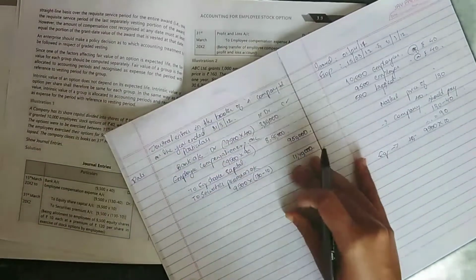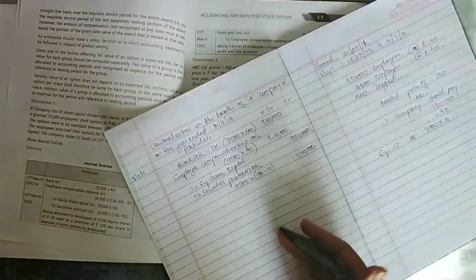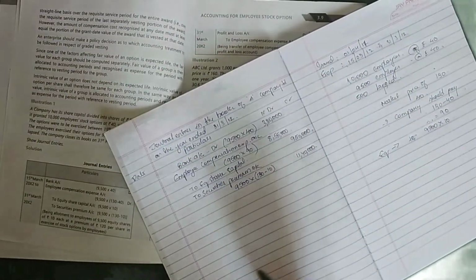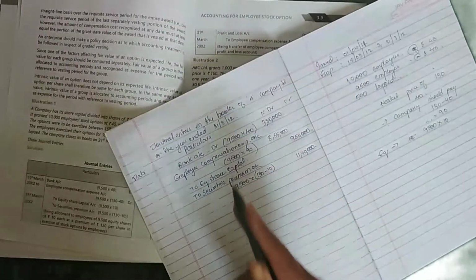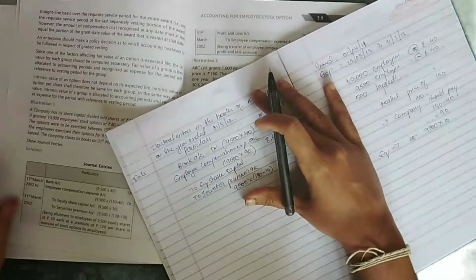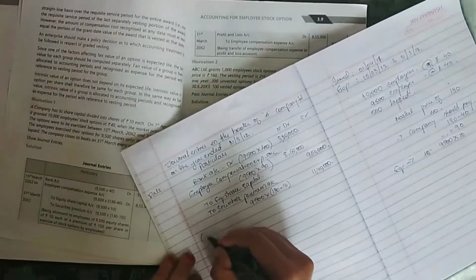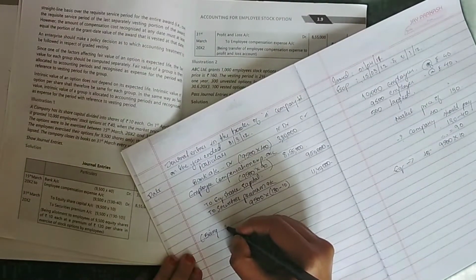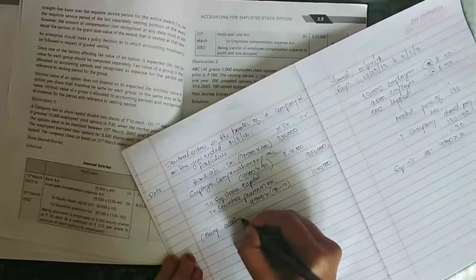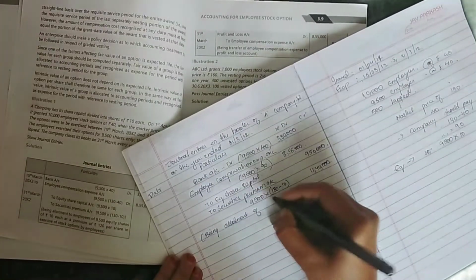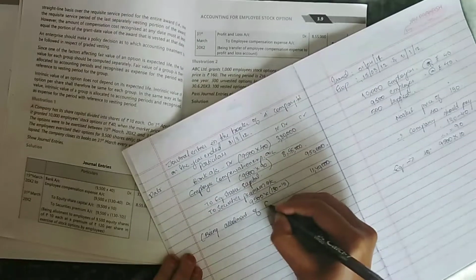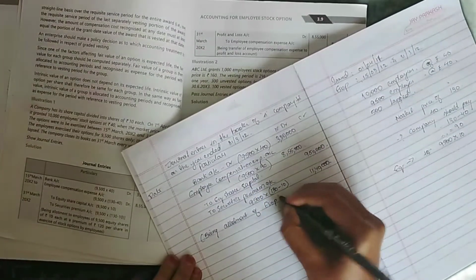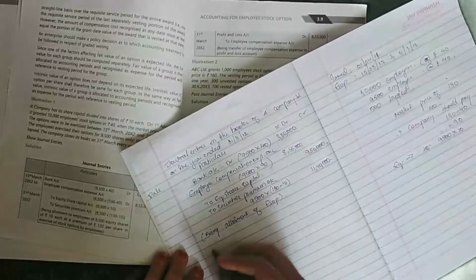So this will be the entry for giving the shares to the employees and accepting the amount, being allotment of employee stock option plan.